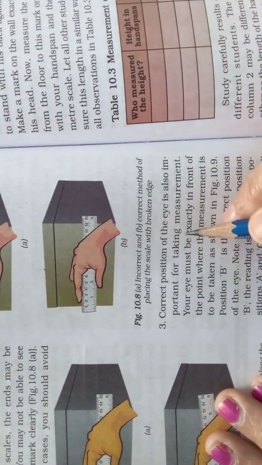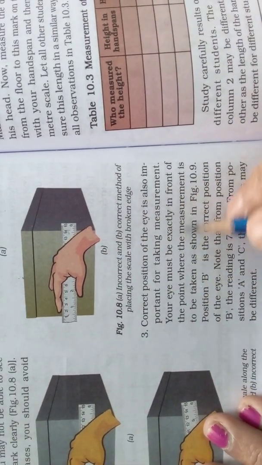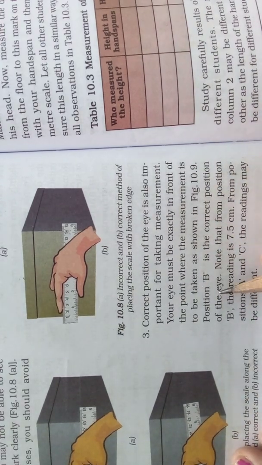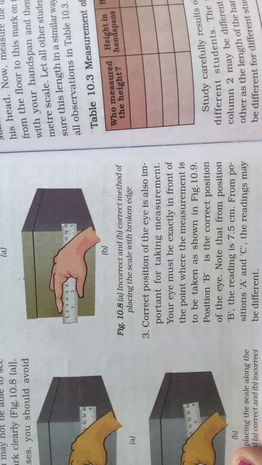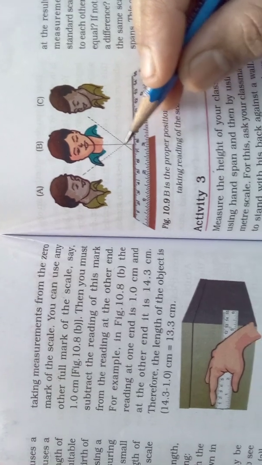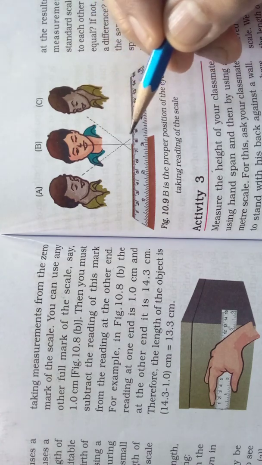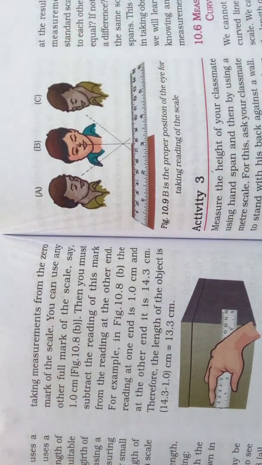And the correct position of the eye is also important for taking measurement. Your eye must be exactly in front of the point where the measurement is to be taken. Understood, children? If you are seeing the measurement from the side, you can't see the exact measurement. So, your eye must be exactly in front of that point. Understood?